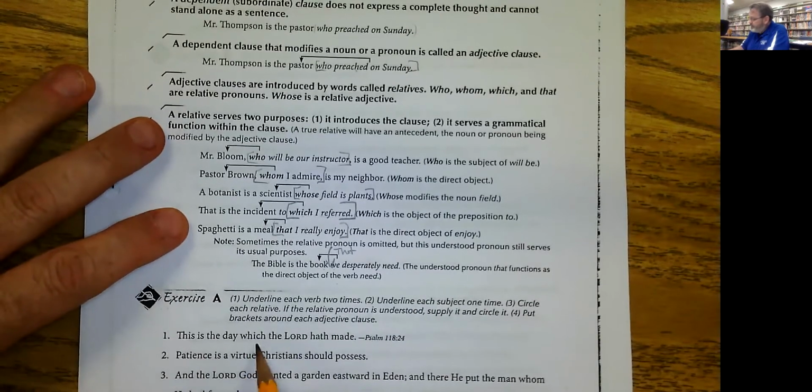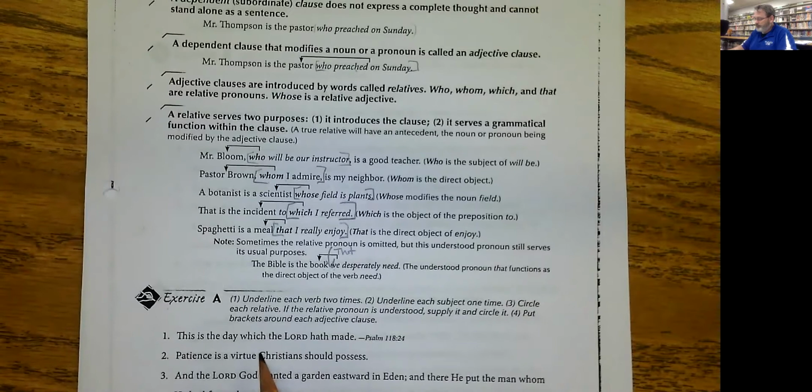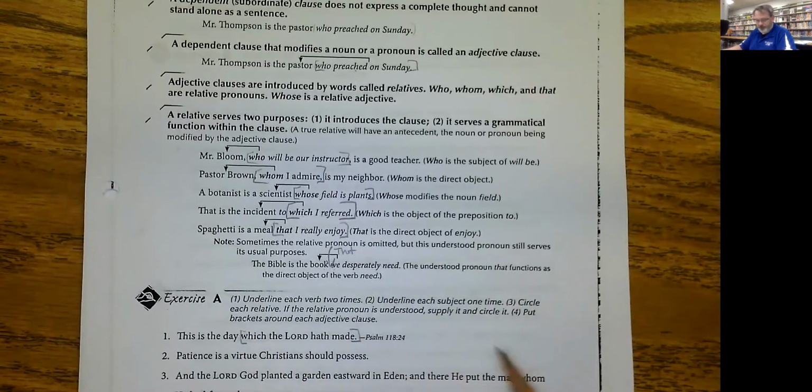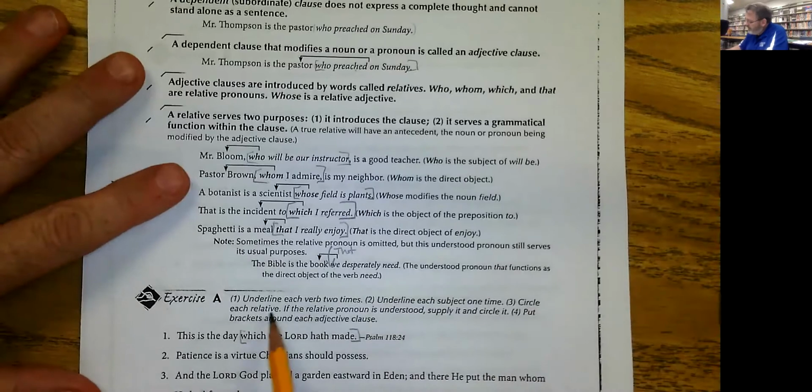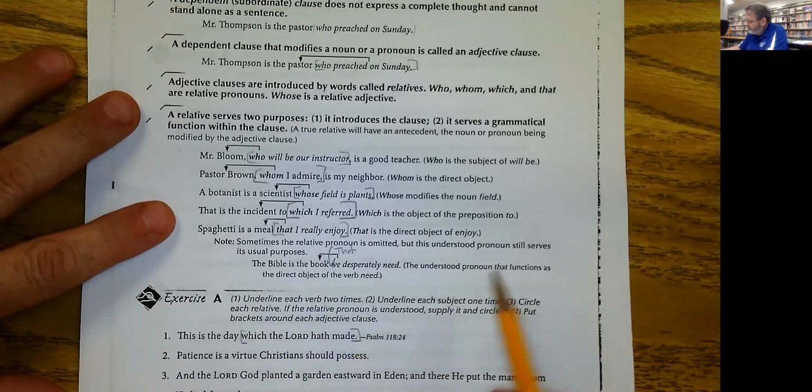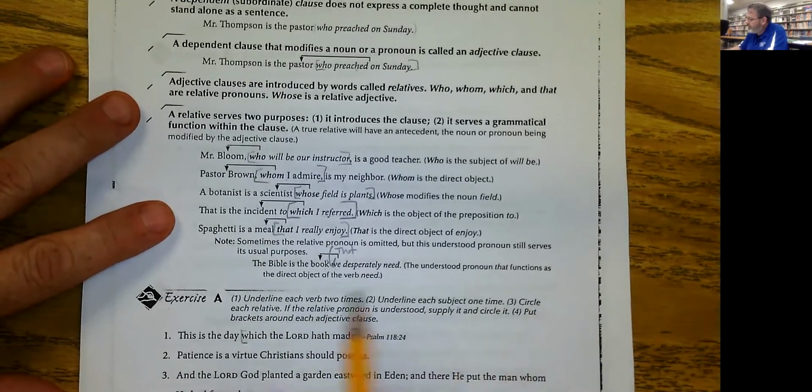This is the day which the Lord hath made. Which the Lord hath made is a clause. Well, let's look at what it asks us to do. Underline each verb two times. Underline each subject one time. Circle each relative. If the relative pronoun is understood, supply it and circle it. That would be like, in this case, we would write the word that and circle it. And then put brackets around each adjective clause.